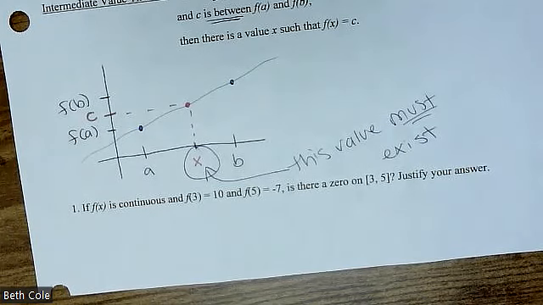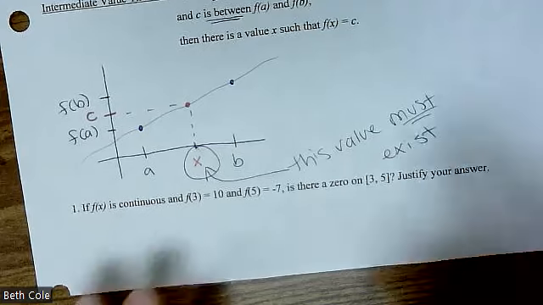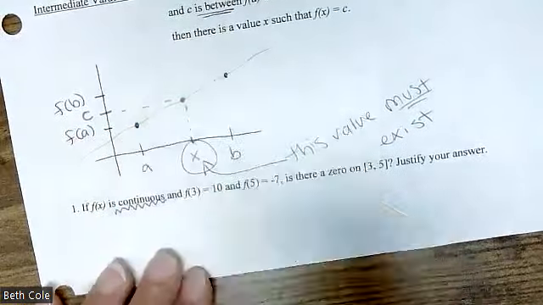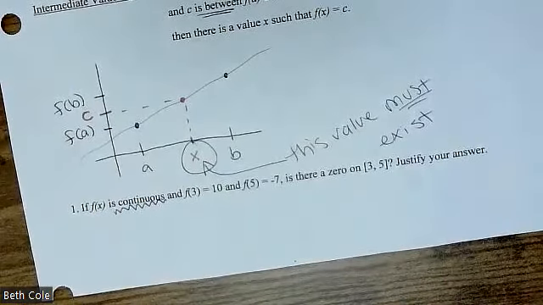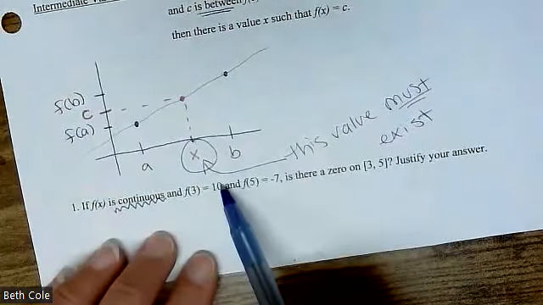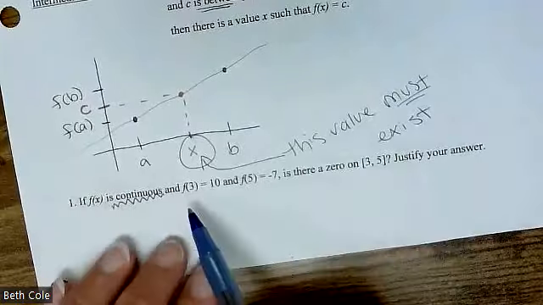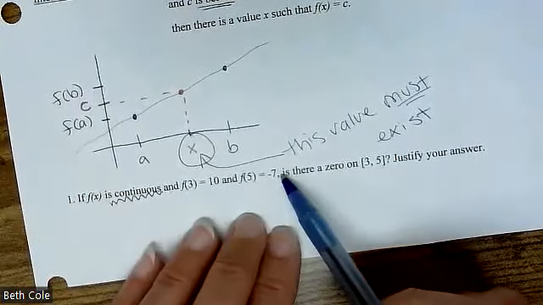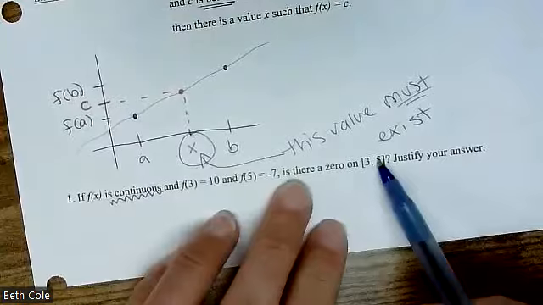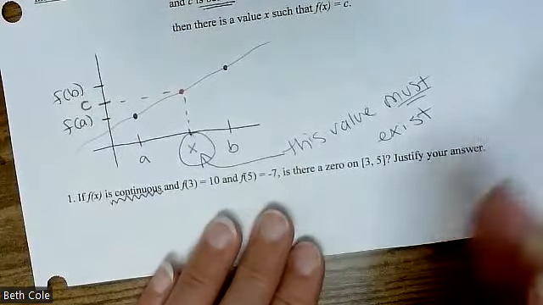Okay, so let's read through the first one. And this does involve writing. This is writing in math class. I'm sorry. Welcome to advanced mathematics, right? If f of x is continuous, it has to say that or you can't even do the problem, right? And I know you're all like, will it not say continuous? They're all going to say continuous, okay? Sorry. All right, if f of x is continuous and f of 3 equals 10, so you have the point 3 comma 10, f of 5 equals -7, is there a 0 on that interval 3 to 5?